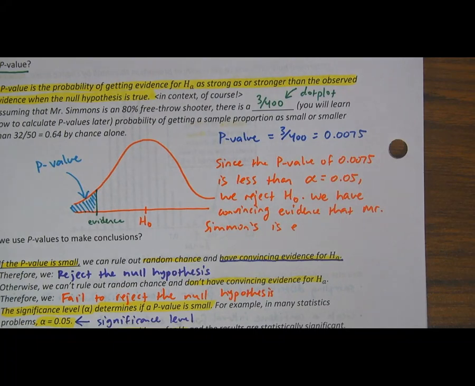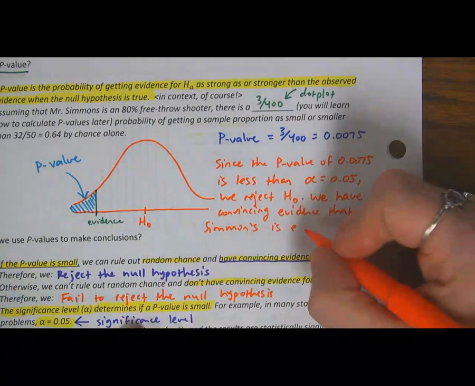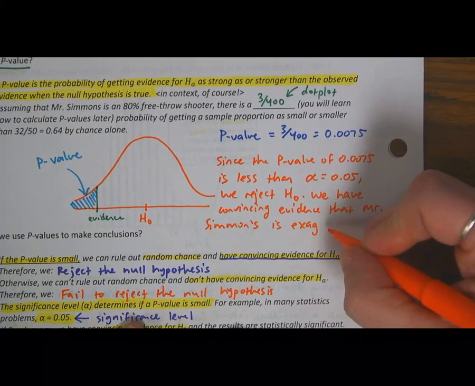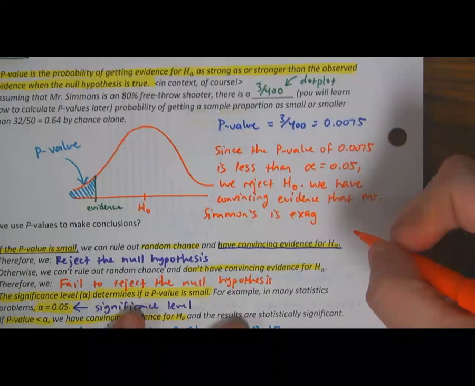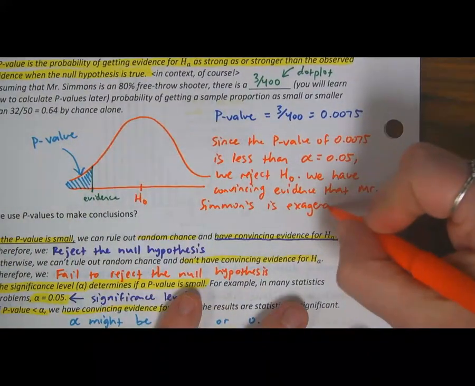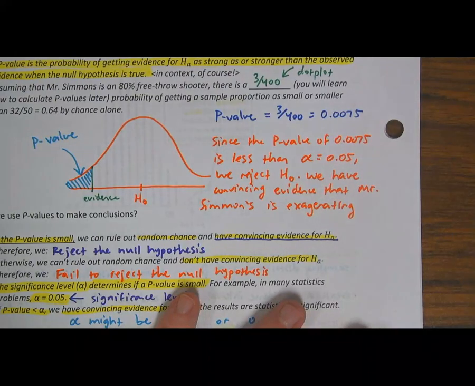I'm not the best speller. Are there two G's in exaggerate? Some of you are saying yes, some of you are saying no. Okay, don't judge me. Don't judge me, I don't know. That looks funny, I think there's two G's.